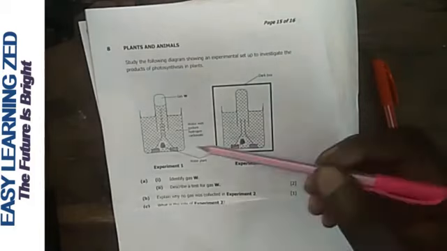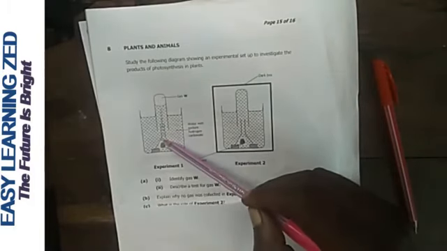So we can see that water with sodium carbonate is put in here, and then we have got gas debris here, but here we don't have any gas. Instead we have a dark box. It's put in a dark room here, and we are talking about photosynthesis, so we need to know the factors of photosynthesis. Okay, so now let's go to the questions.